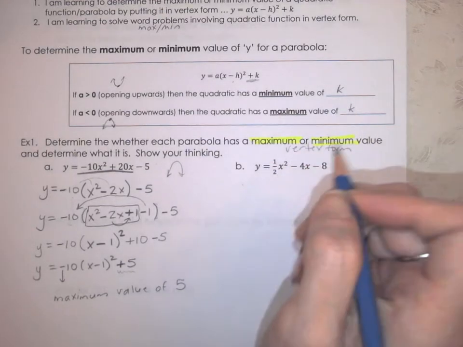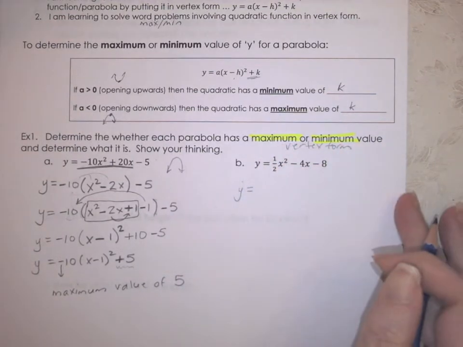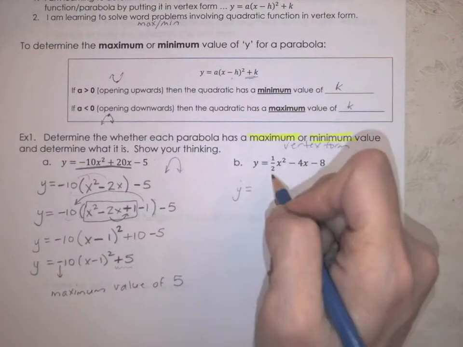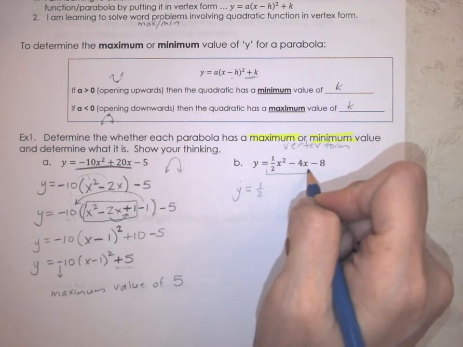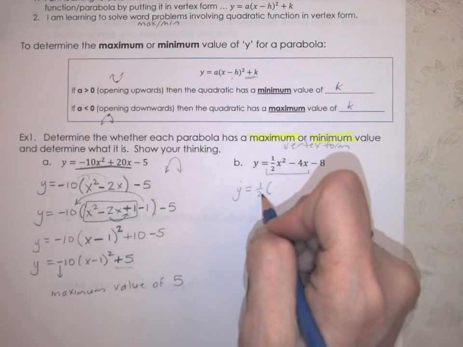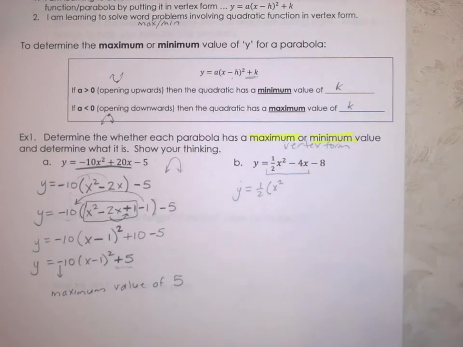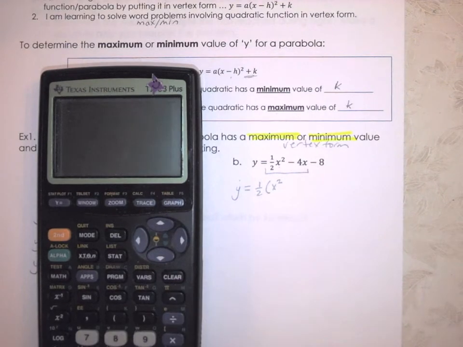The next one. Again, the first step is to common factor the a value, which in our case is a half, out of just the terms that contain x. A half x squared divided by a half is x squared. And then you can use your calculator. -4 divided by, I'm going to put 0.5 instead of a half, gives you -8.